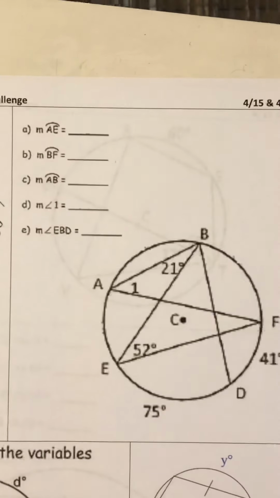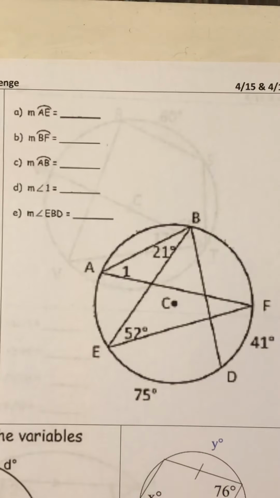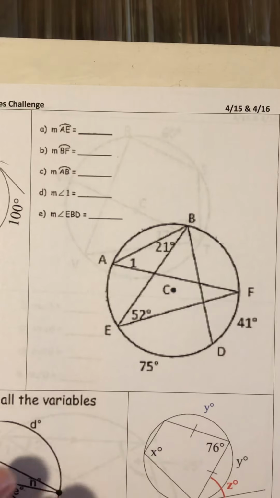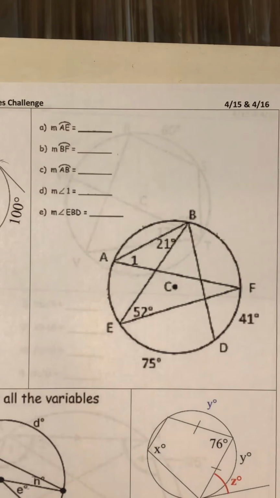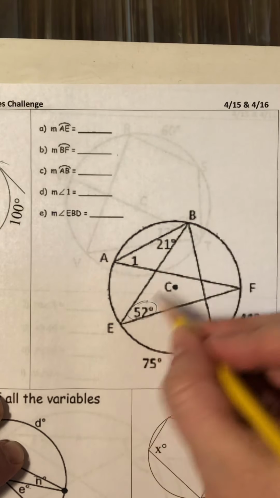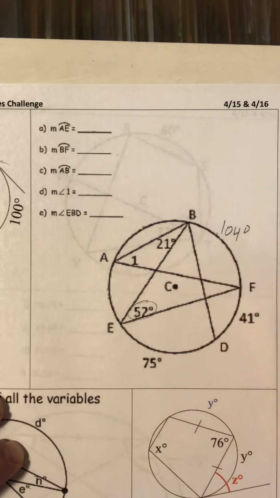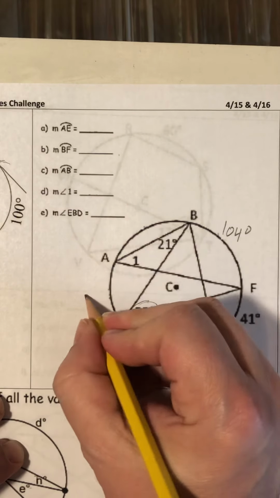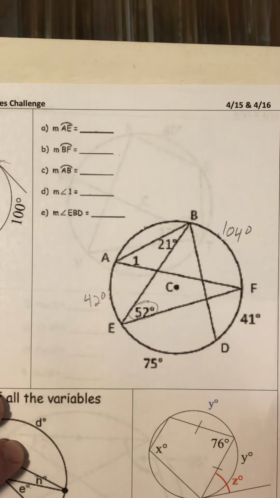Okie doke. Let's look at our next problem here. We've got a big diagram down here with a whole lot of givens and a whole lot of missing information. So let's just start to fill in some things that we do know based on what we've been given. I know that BF is going to be twice this 52-degree angle, so it's going to be 104 degrees. I know that AE is going to be twice that 21, so it's going to be 42 degrees. Okay?